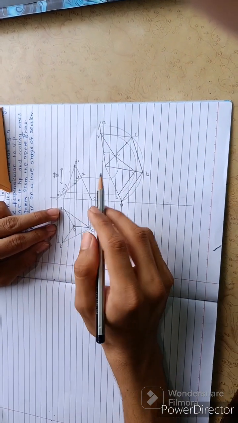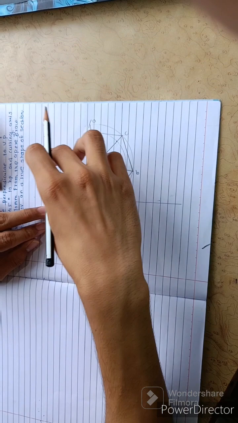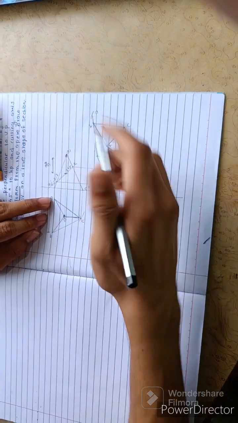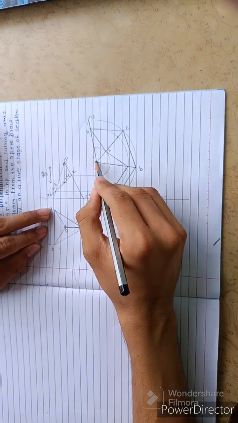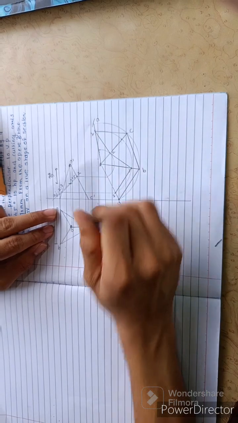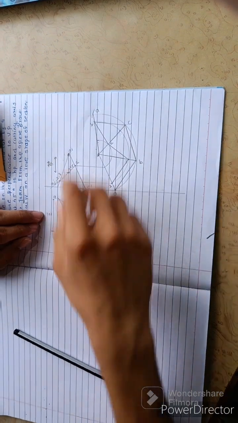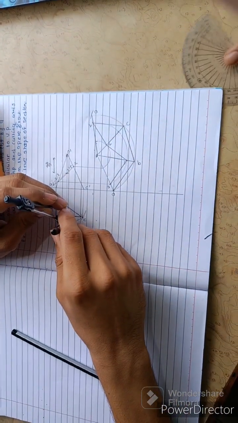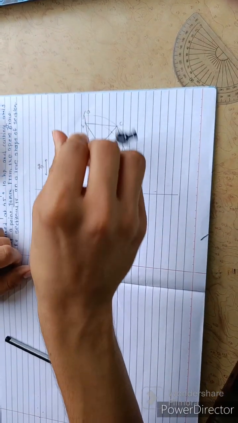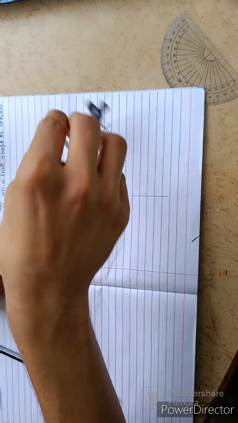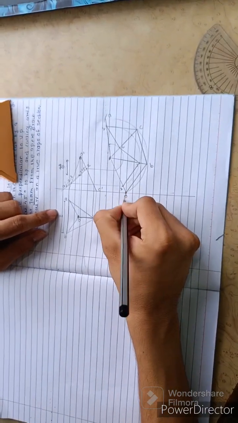As per the method of drawing a tetrahedron, first we copy this line as it is. As this is the true shape, we copy it as it is, and here it is copied. From here, taking this distance in a compass, we draw a circle. Here is our first point, point A.